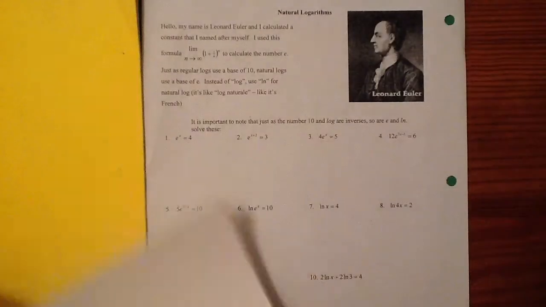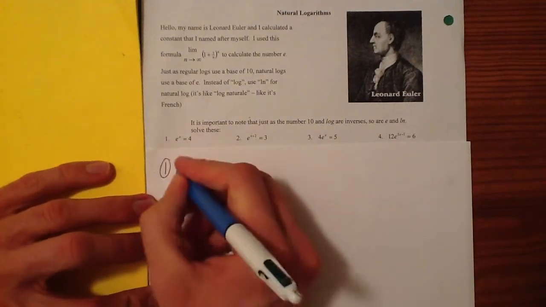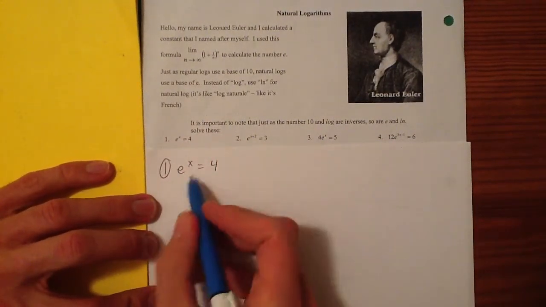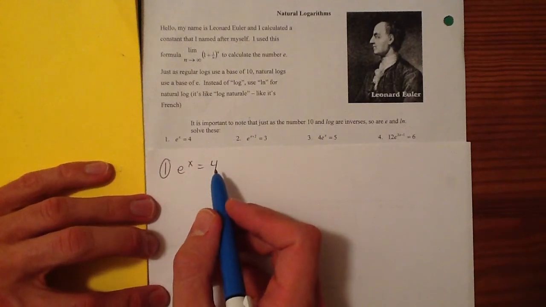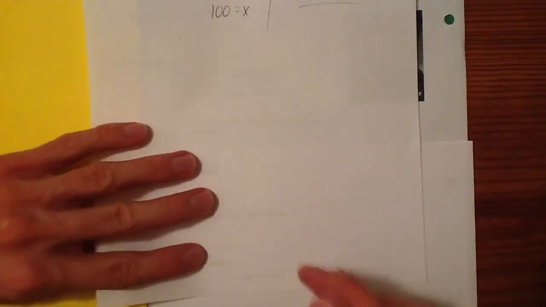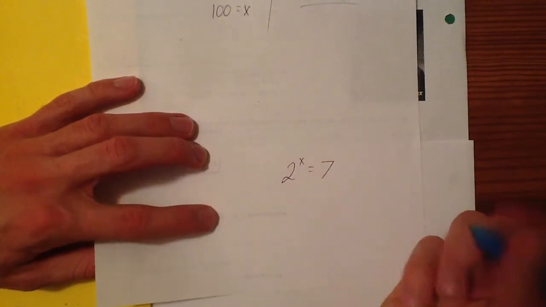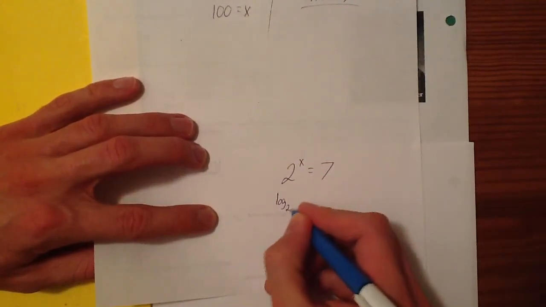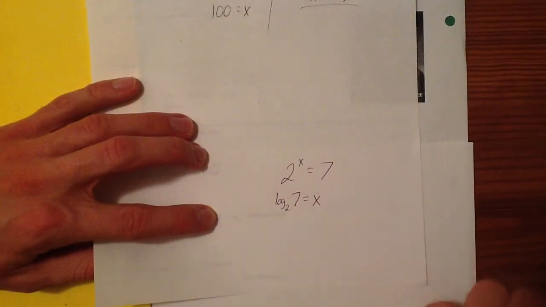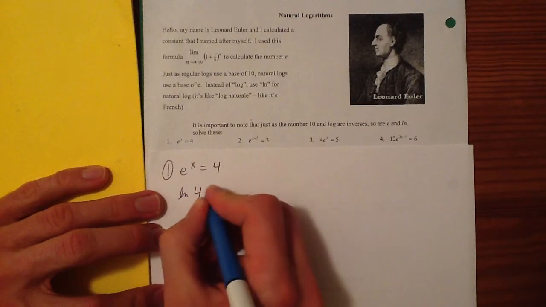Here we go. e to the x equals 4. Well, they're inverses of each other, meaning this. If I start with e to the x equals 4, just like I would rewrite the other stuff, I can rewrite this one. Just as if I said 2 to the x equals 7 or whatever, you would rewrite it and go log base 2 of 7 equals x, and you'd figure it out. We're going to do the same thing here, but now I'm not going to use log because I have an e. I'm going to use a natural log. Natural log of 4 equals x.